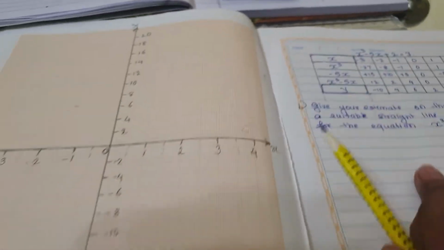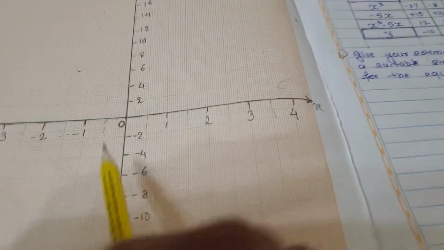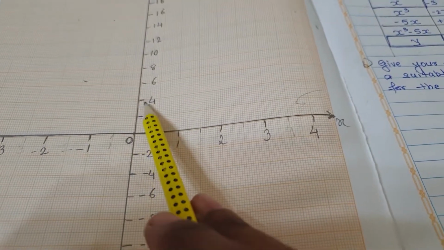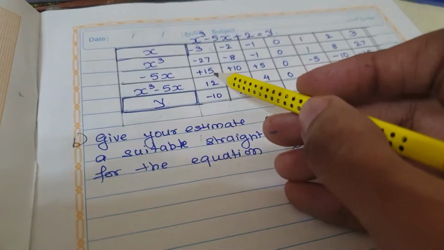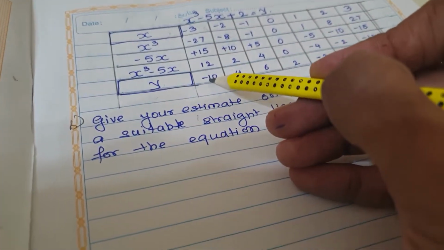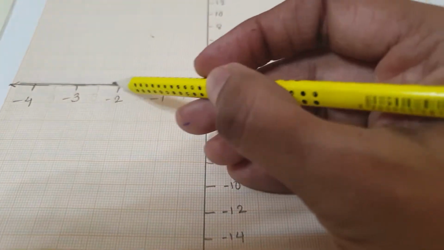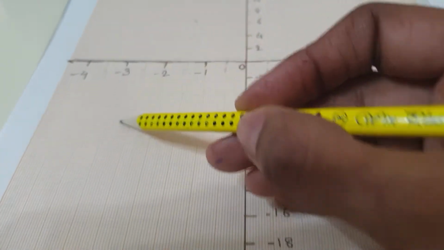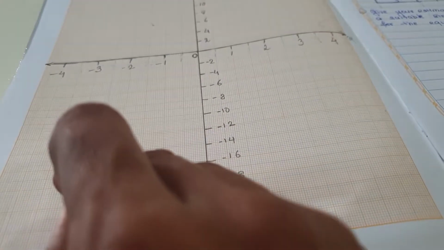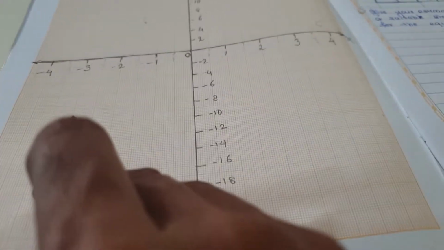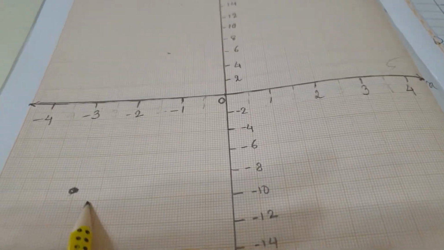All right, now going back, I have the graph prepared already. The units that I have taken for the y-axis are 2, and for the x-axis I have taken them like this. Now let's plot the points that we have. If x is minus 3, y is minus 10. So we have it here. All right, here is the point.